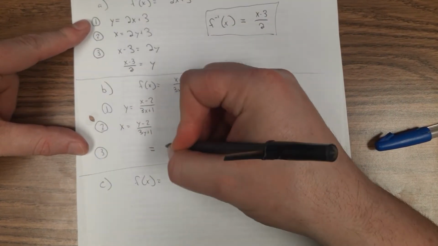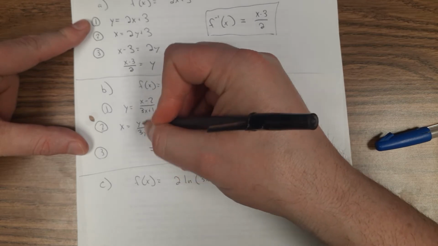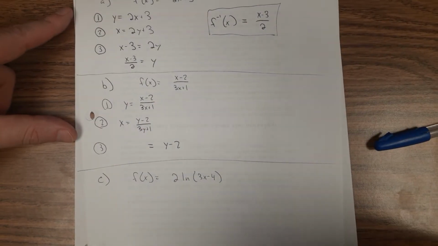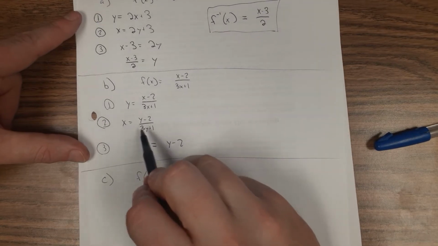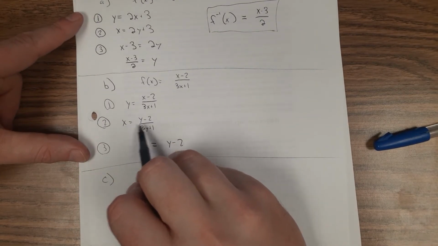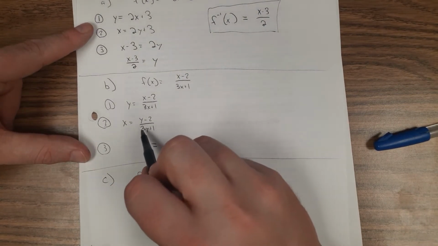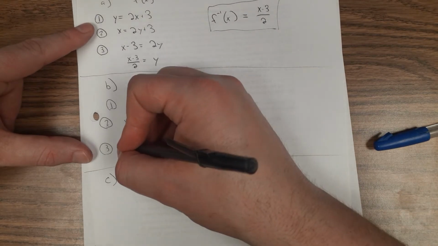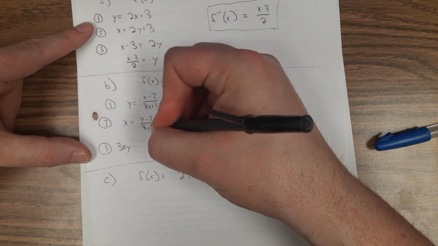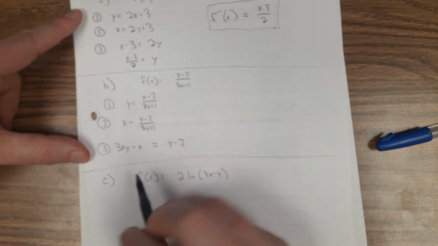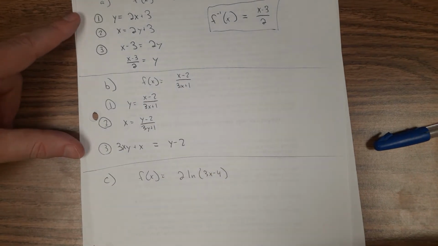Of course, on the right, that just cancels the bottom and I get y minus 2. On the left, let me distribute this. So I'm multiplying x by this. I'm going to get 3xy plus x, because that's x times 1.